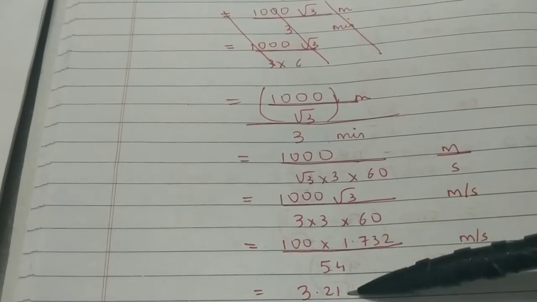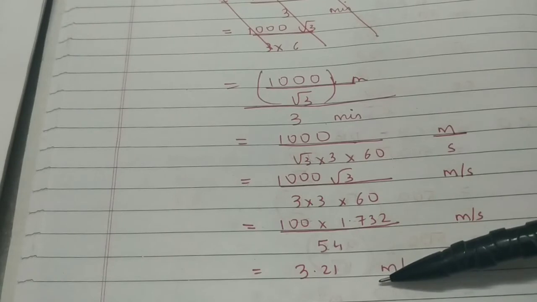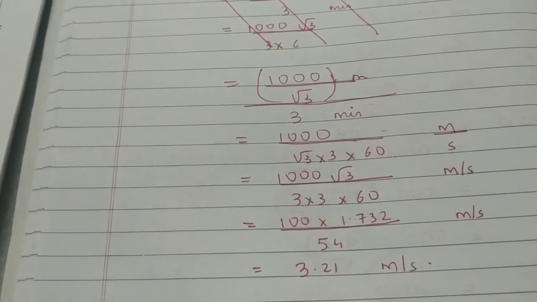Don't copy from here. Do it. See if you're getting 3.21 meters per second. Then only you'll get full marks. So the sum was easy, but the calculation in the end was challenging. That's why it's IMP. Next, the 11th sum.